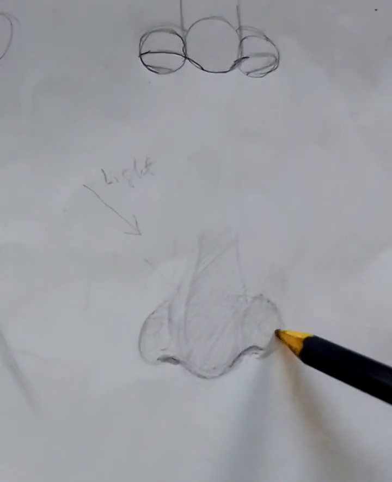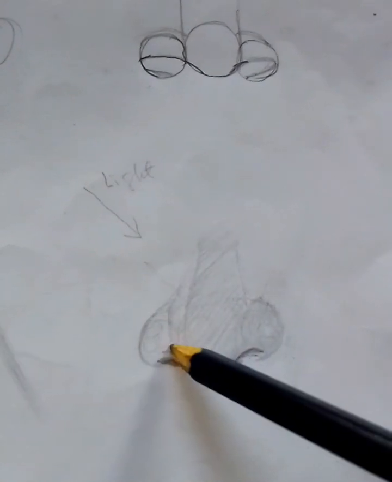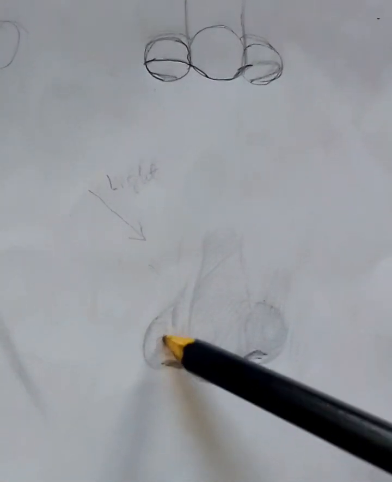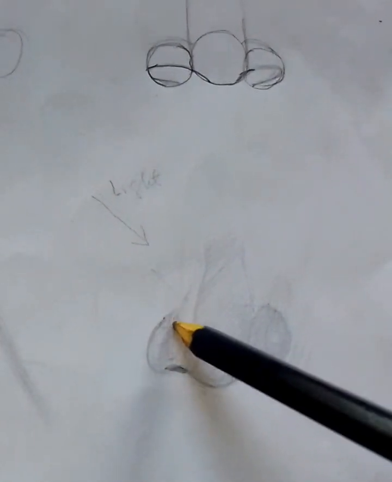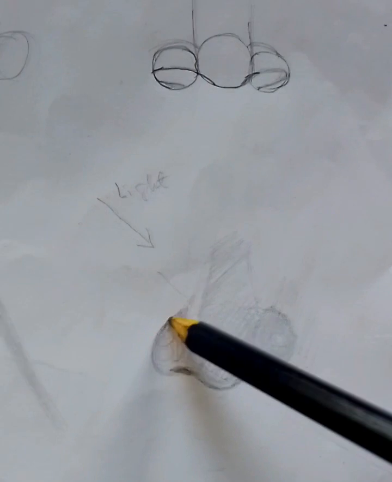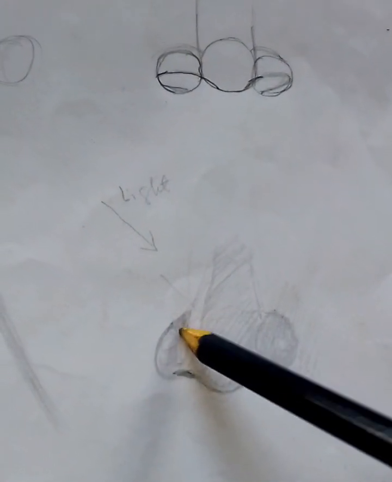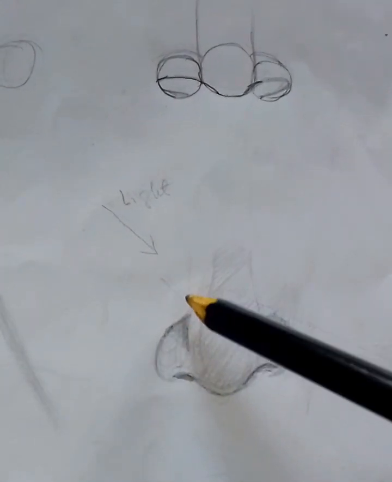You see how I'm trying to avoid the strongest light. All here now are still middle tones. Then here it's stronger light. There's a strong light here because that's where the direction of the light is coming from. Now I'm strengthening this tone here, the darker tone here. I'm strengthening it because it's much darker.